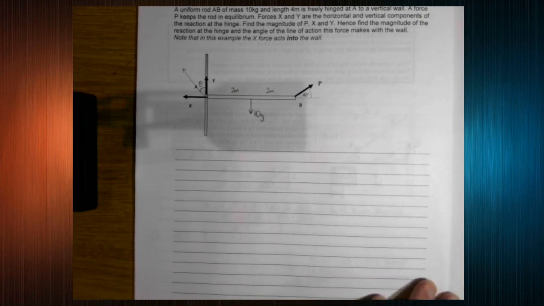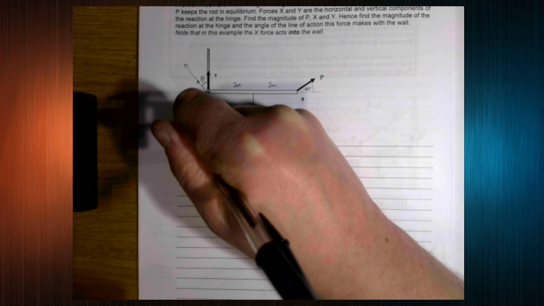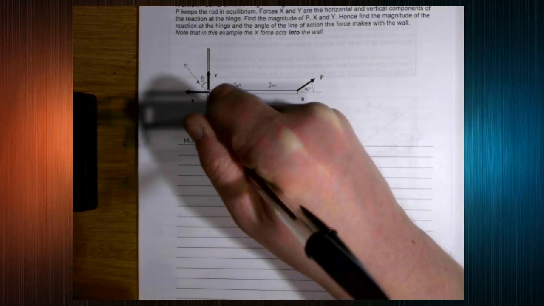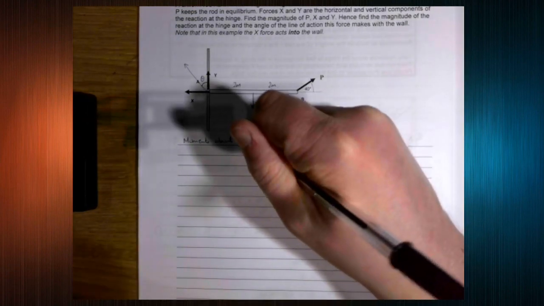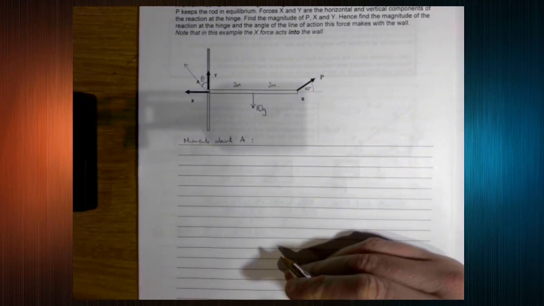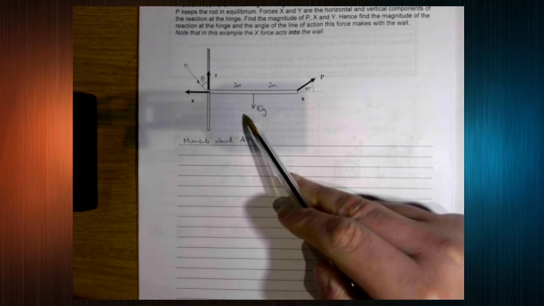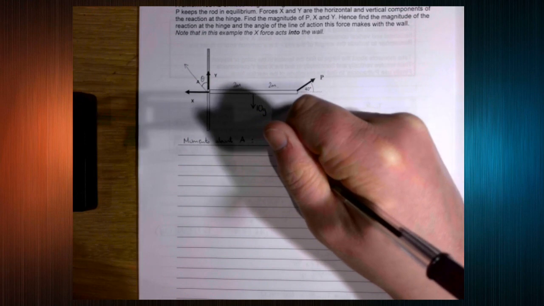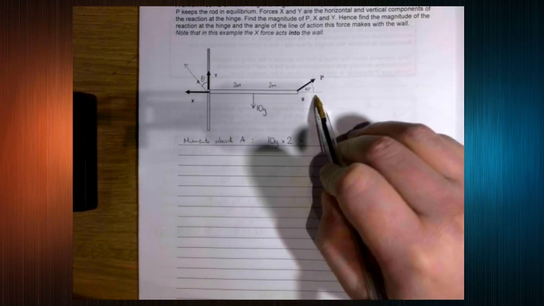Okay, so first things first, moments about the hinge. This time we're given the name of the hinge, it's A, so we can just say moments about A. So we've got clockwise moments and anti-clockwise moments.